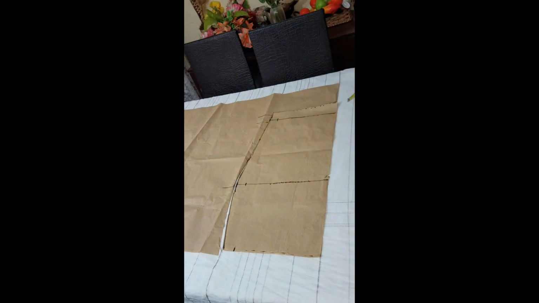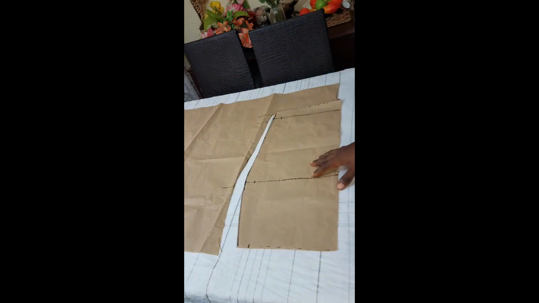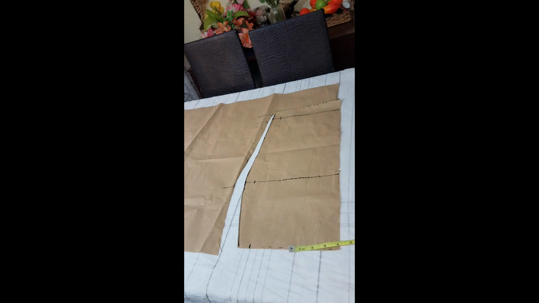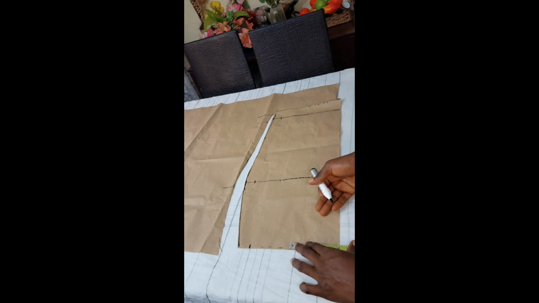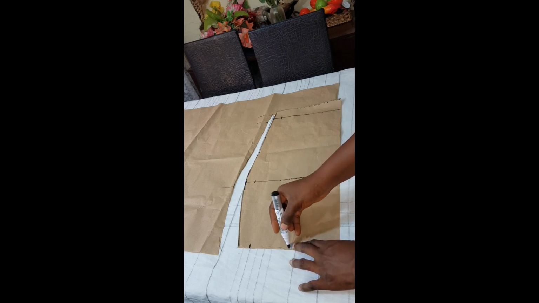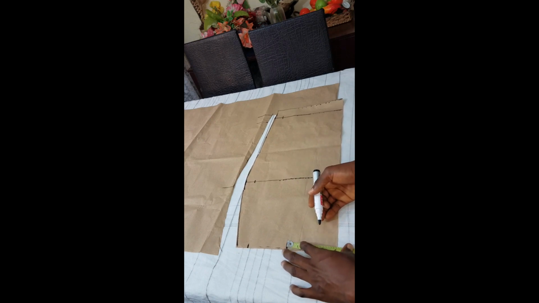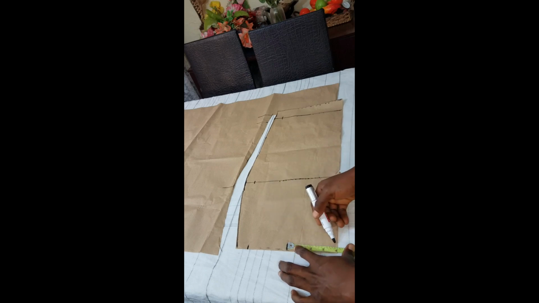The next thing to do is to get our dart. For us to get our dart, we measure 4 inches inward from the middle of the skirt. And remember, if you want to cut this pattern on your fabric, your fabric has to be on fold. Okay, then you cut out the pattern on it. So you get 4 inches from the middle line.